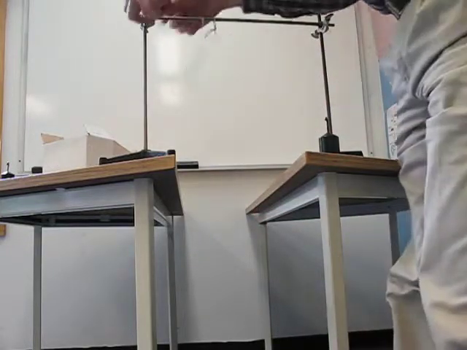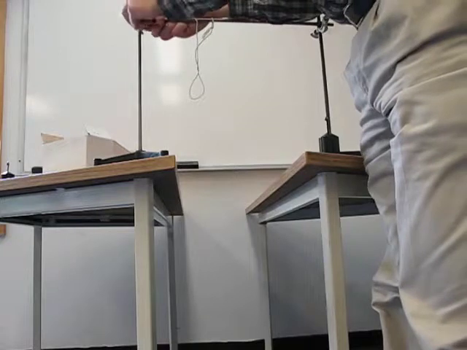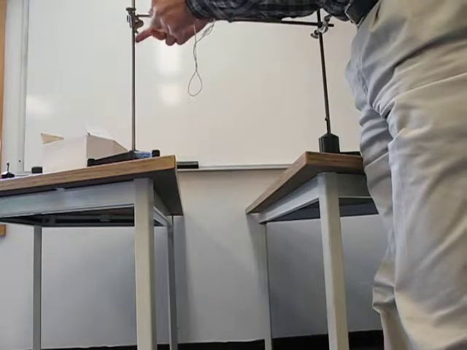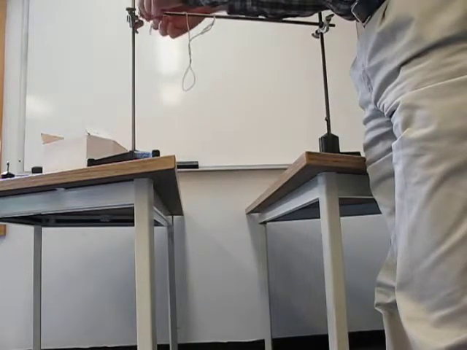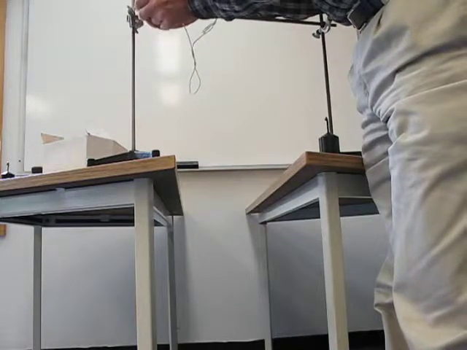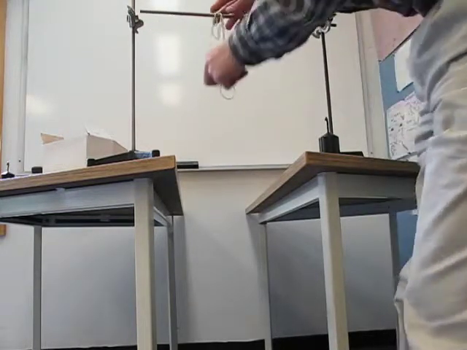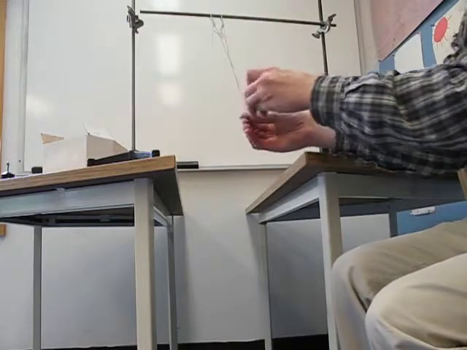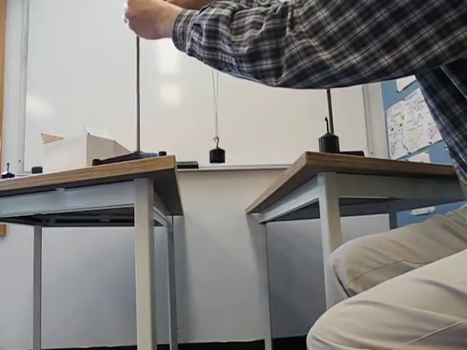Now what we're going to do is flip this over and make it shorter. You might say you're going to make it half as long, but it's not going to be quite half as long, because remember that I'm not changing the size of my mass.